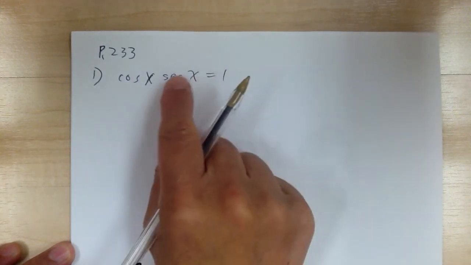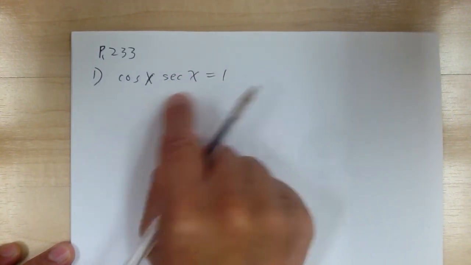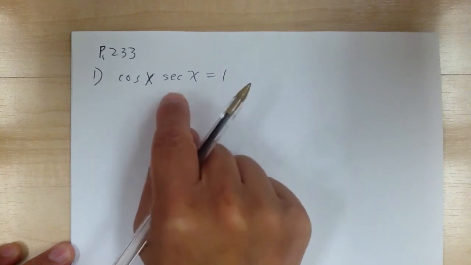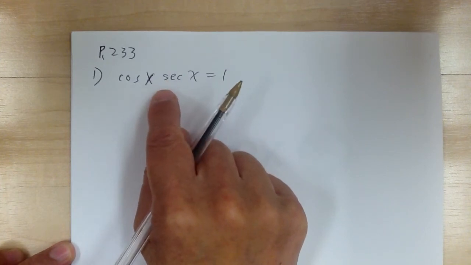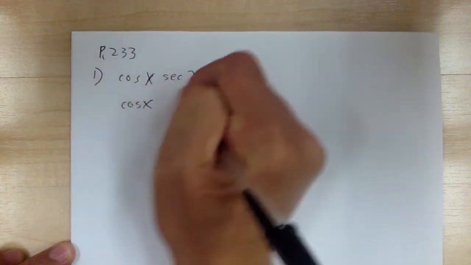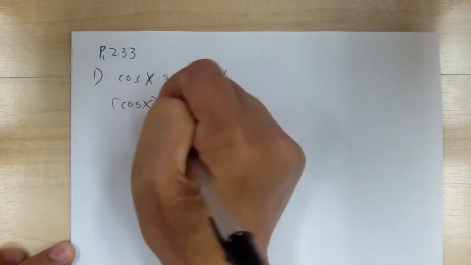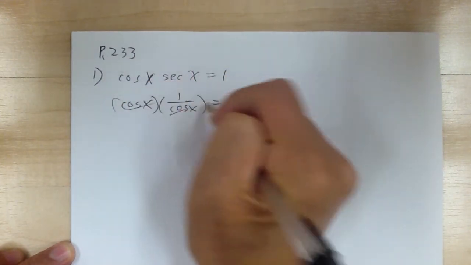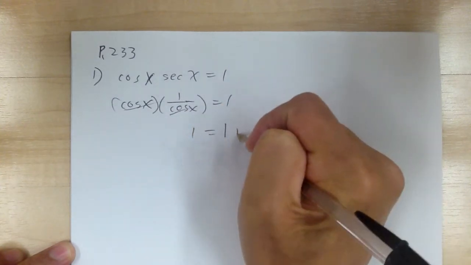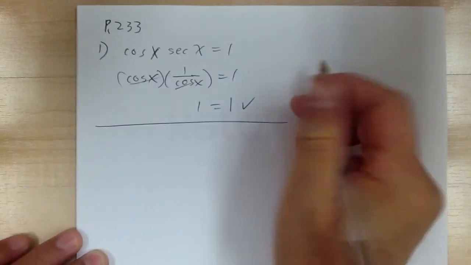The first thing you do is look at the function, right? So this one is 1 and this one is function, so this is more complicated. So let's go ahead and simplify this side. Usually you want to change everything to sine and cosine. So secant is 1 over cosine. And this will cancel out, so you got 1 equal to 1 and put check mark. So 1 is pretty easy.